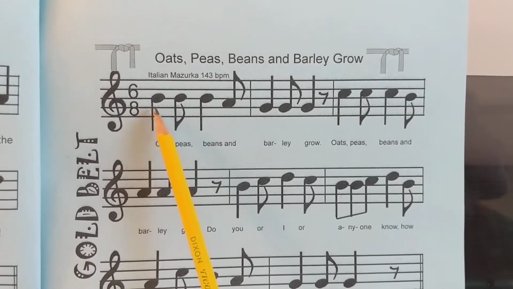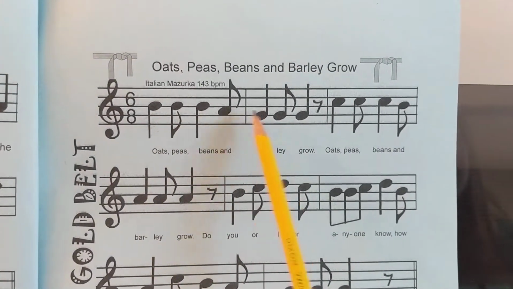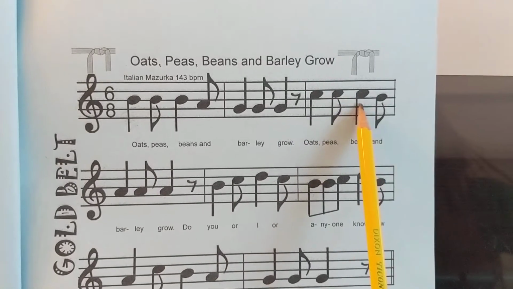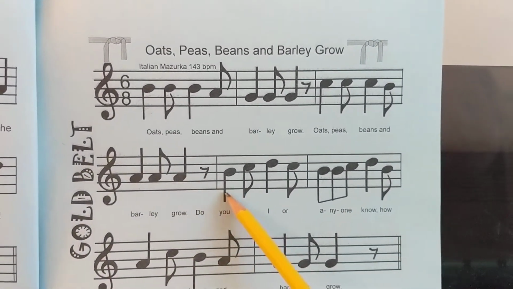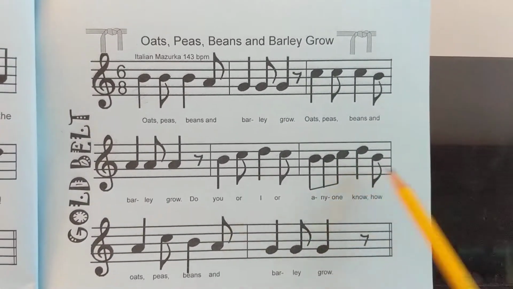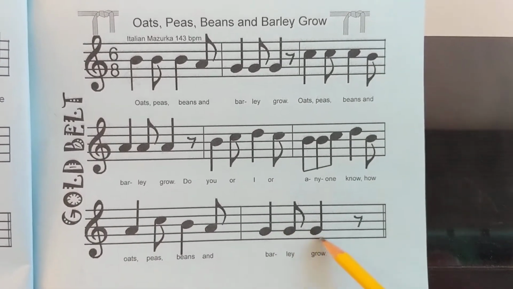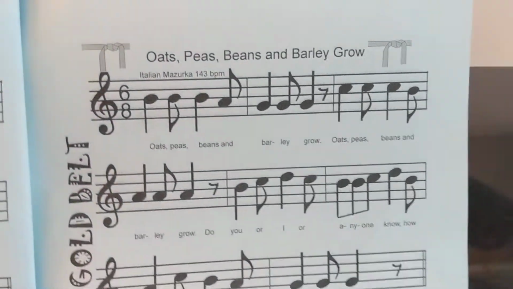Here we go. 1, 2, 3, 1. Ready, go. 1, 3, 4, 6. 1, 3, 4. 1, 3, 4, 6. 1, 3, 4. 1, 3, 4, 6. 1, 2, 3, 4, 6. 1, 3, 4, 6. 1, 3, 4. So there's kind of a 1, 3, 4, 6 pattern that you've probably heard me do, right?